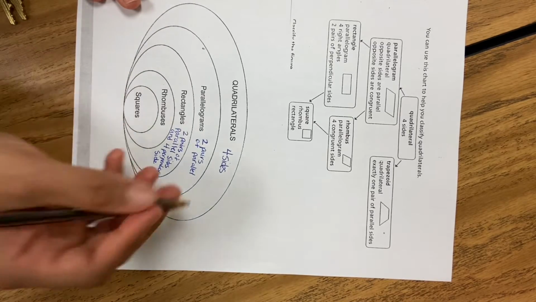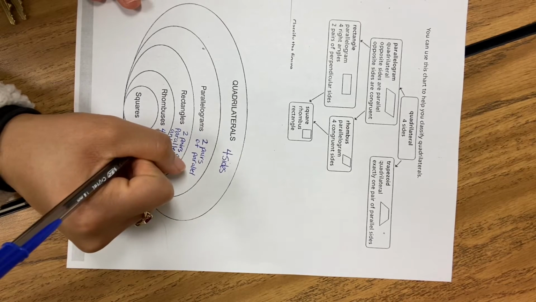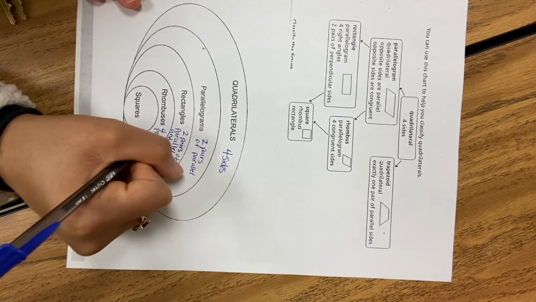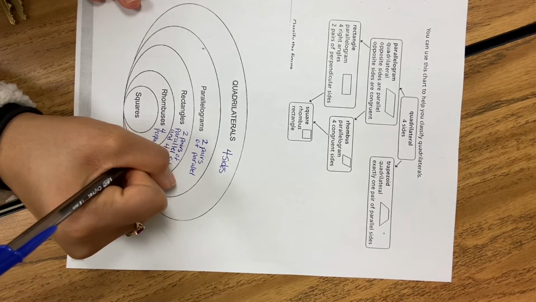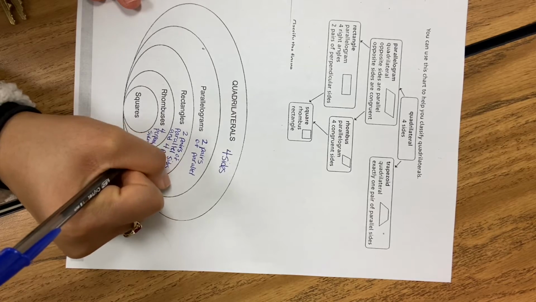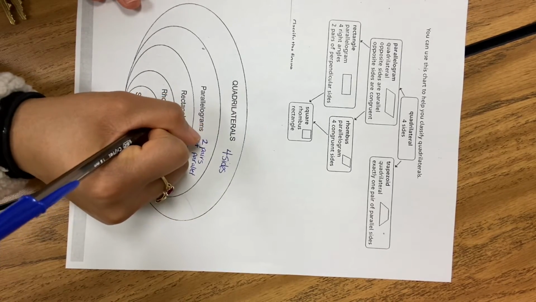A rhombus has 4 perpendicular sides. It also has 2 parallel sides.